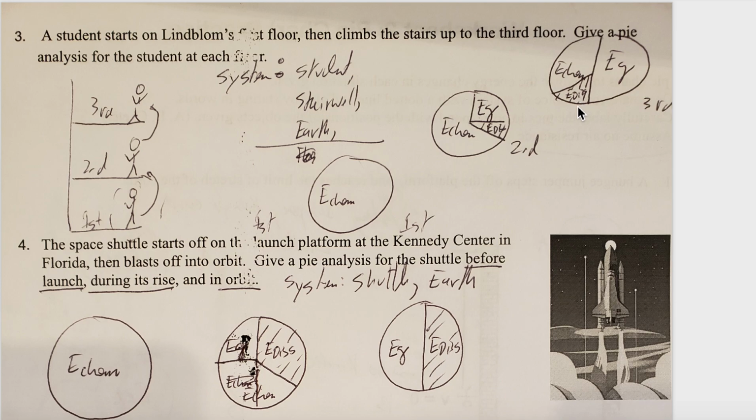Again, your percentages do not need to look the same as this. We are looking for overall trends. So overall, we want to see an increase in gravitational energy. We want to see a decrease in chemical energy, and we want to see an increase in dissipated energy.